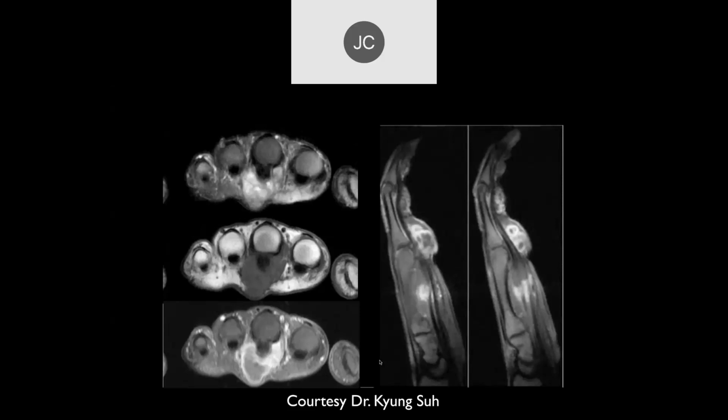All right. So it looks like at the middle finger, there's this heterogeneous mass that's encasing the flexor tendons. I guess there's some peripheral areas of enhancement there. And this turned out to be an epithelioid sarcoma. Here we can see more non-uniformity of the enhancement than you would expect with just a synovitis type issue. In this case, you've got skip lesions.